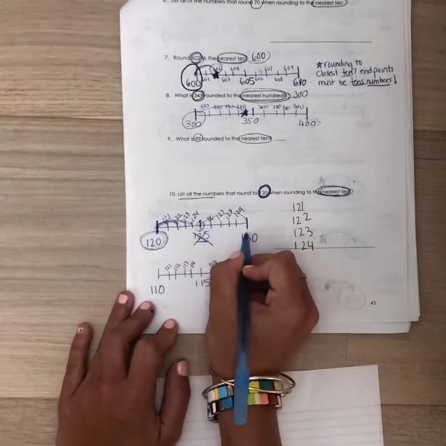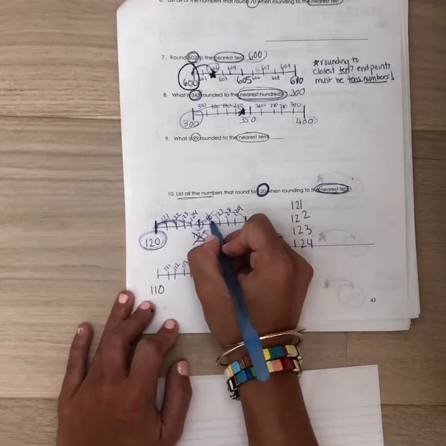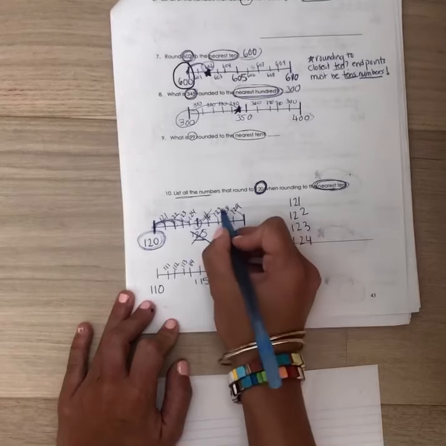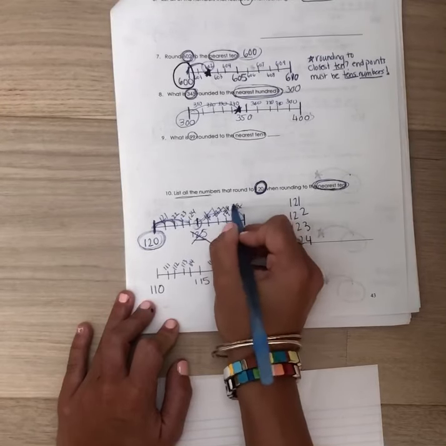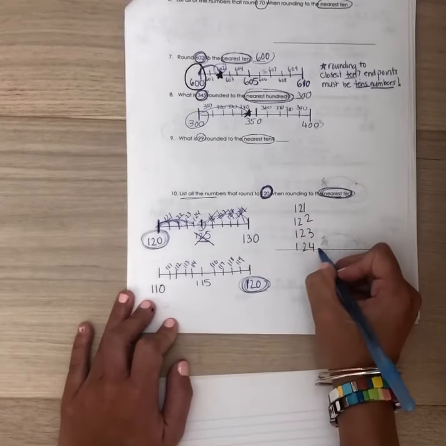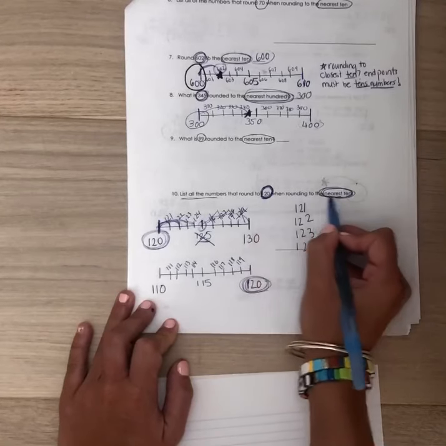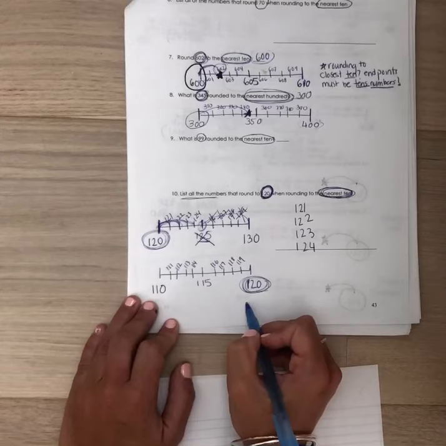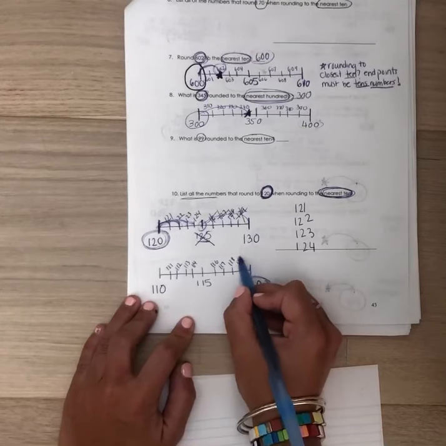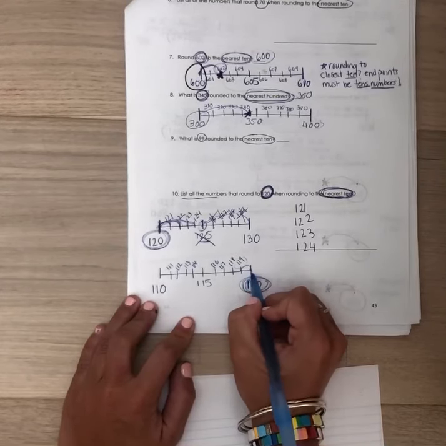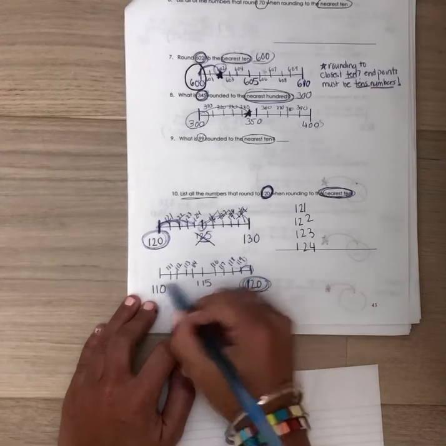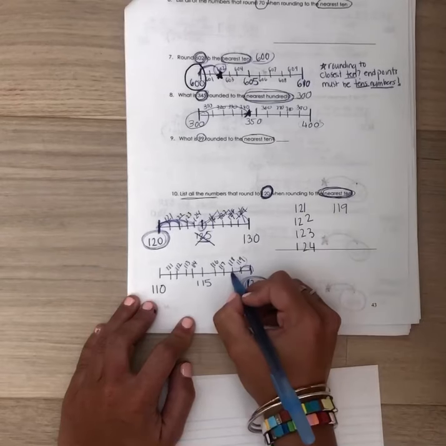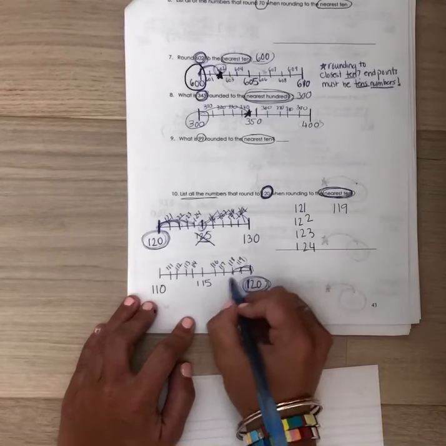126, I know is closer to 130, does not round to 120. The rest of these numbers are all closer to 130. They will not round to 120. So I have 4 numbers so far that round to 120 when rounding to the nearest 10. Now I'm going to look at this number line. I can see that 119 is closer to 120, not 110. 119 rounds to 120. 118 is closer to 120, not 110.